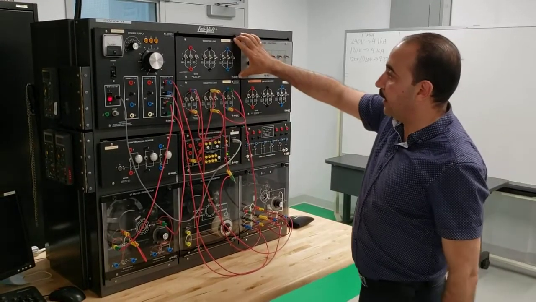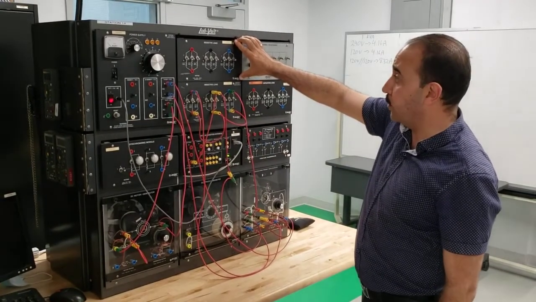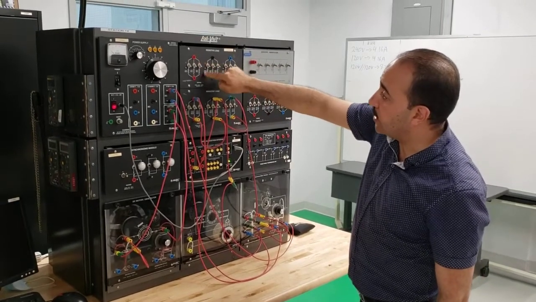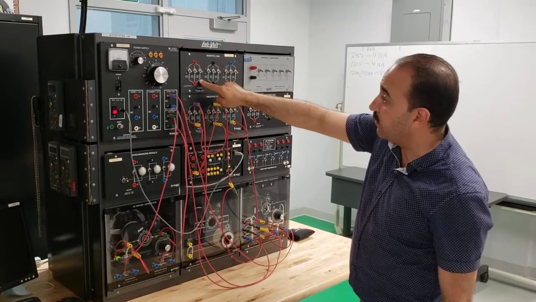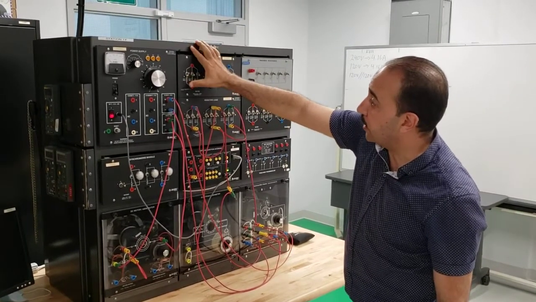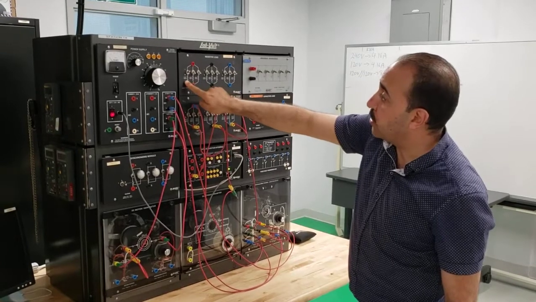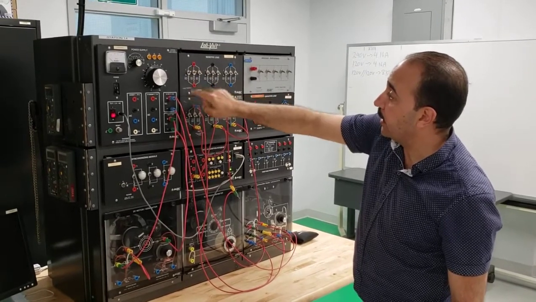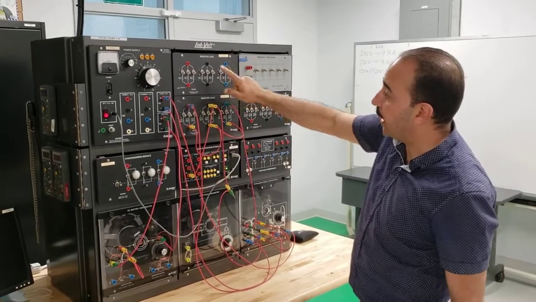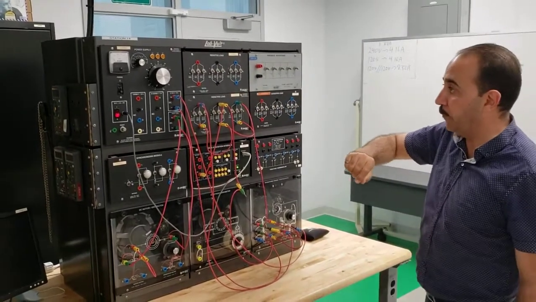For example, this one is resistive loads. Like what you are seeing, it has different values, and all of these resistors are connected in parallel with different values. If you would like to have 1200, turn this on. If you would like to have a combination of 1200 and 600, you will turn this on, and so on. For the rest, we have three different phases. We can connect them delta or star.